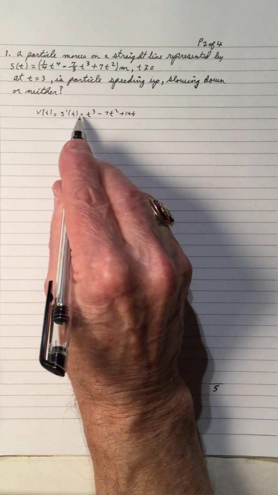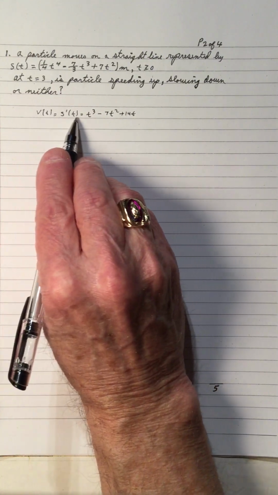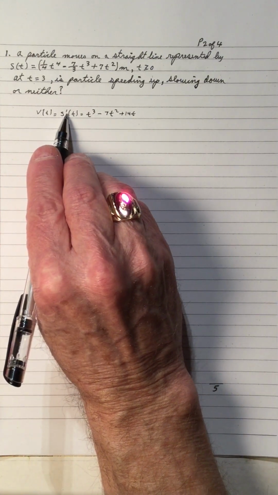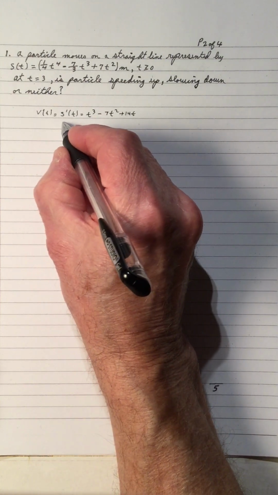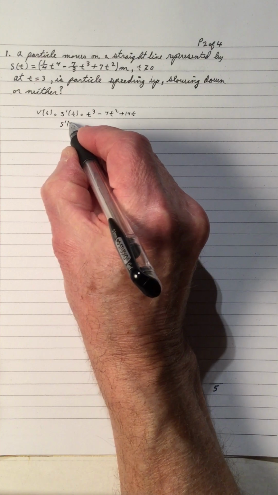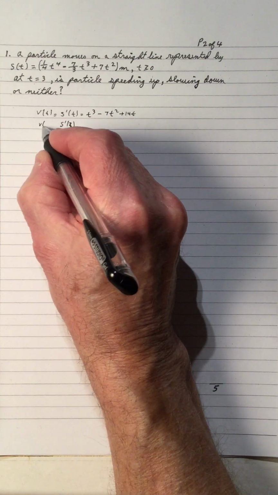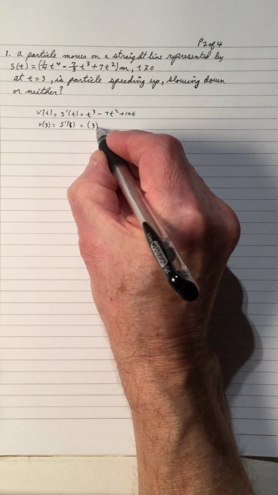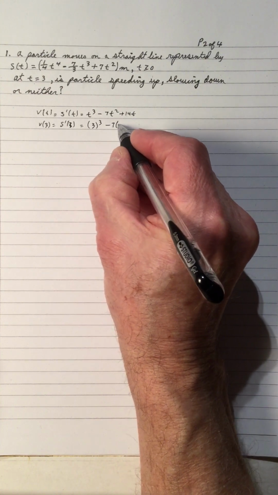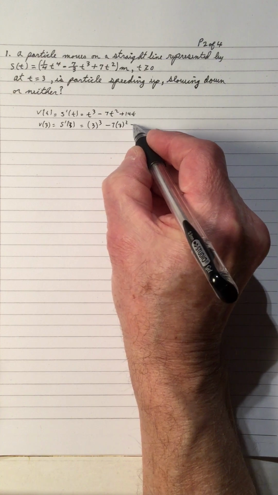The derivative of position is the velocity, and we want to look at the velocity at 3 seconds. So we'll plug 3 in place of t and simplify the expression.